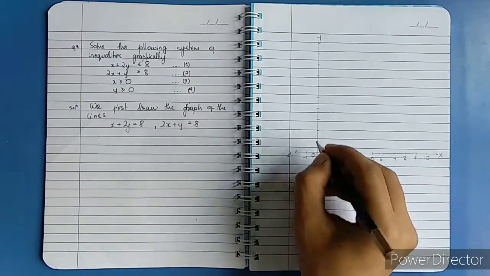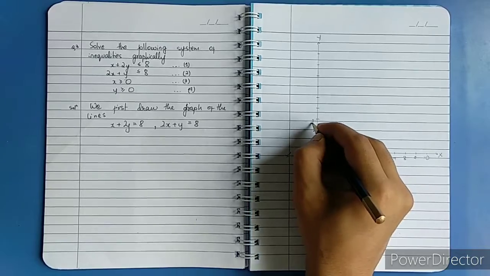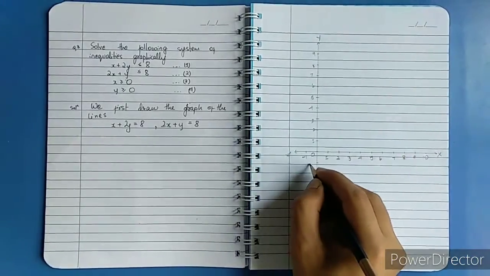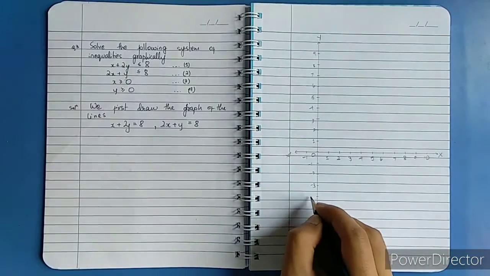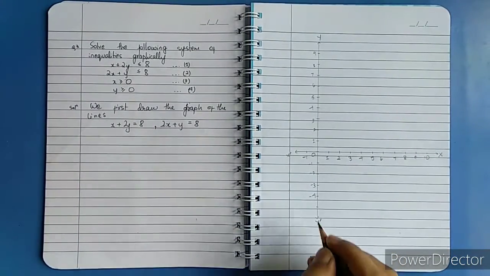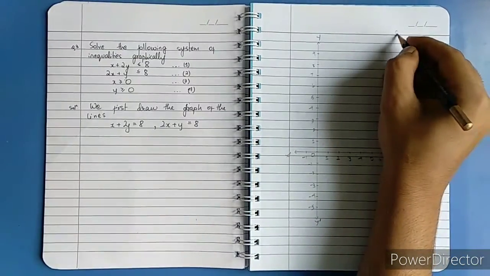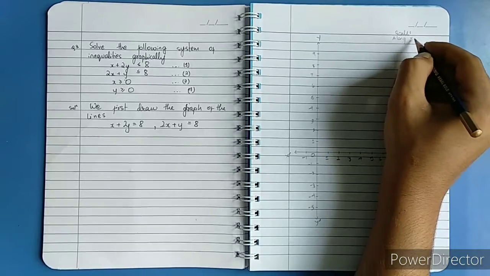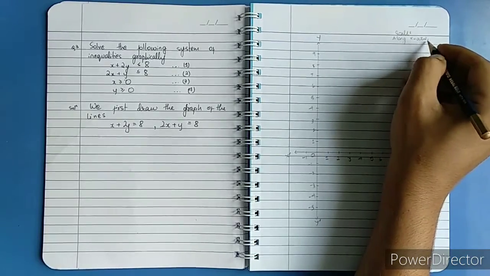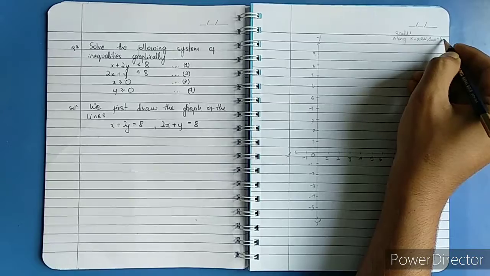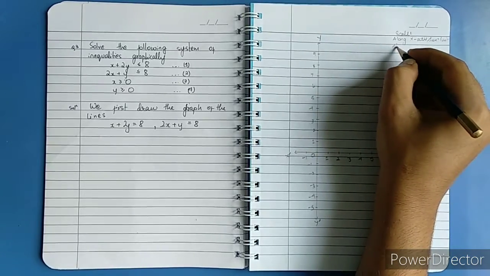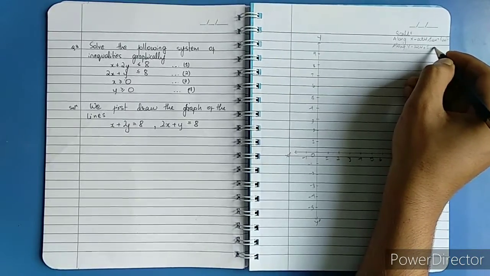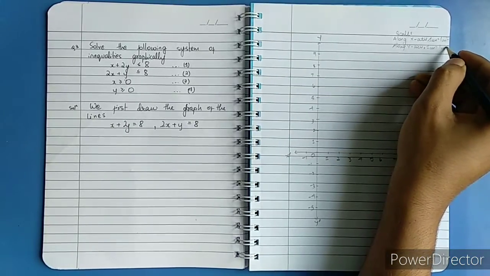This is minus 1, origin, 1, 2, 3, 4, 5, 6, 7, 8, 9, minus 1, minus 2, minus 3, minus 4 and minus 5. So in the scale, along the x-axis 1 centimeter equals 1 unit, and along the y-axis as well 1 centimeter equals 1 unit.